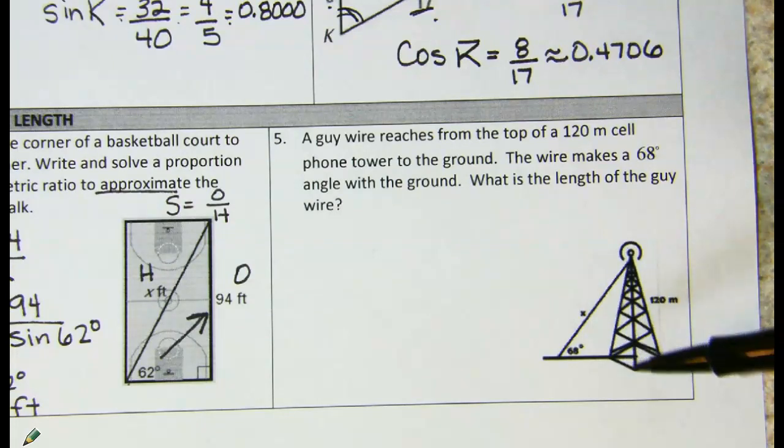Now, for this one, I would like for you to pause the video, just like we've been doing. You will enter your answer in for this one, so make sure you follow number 4 to help you get number 5.